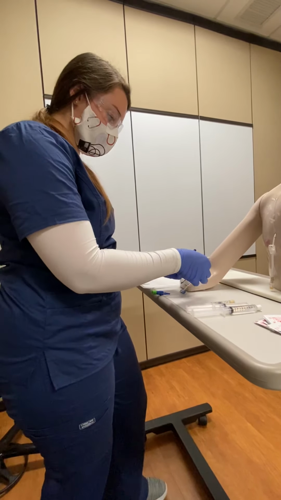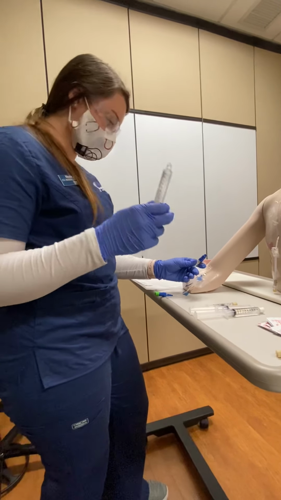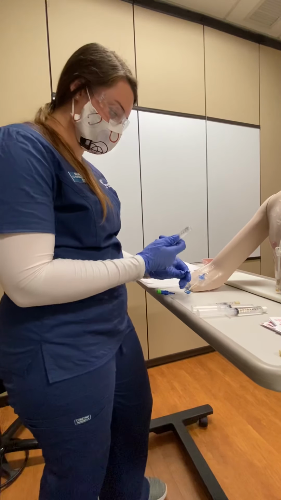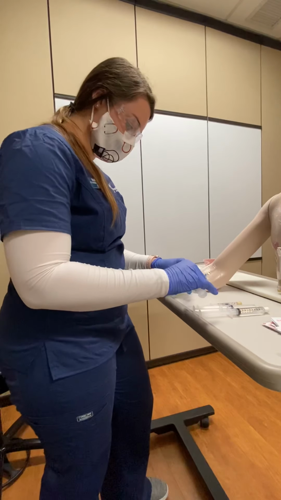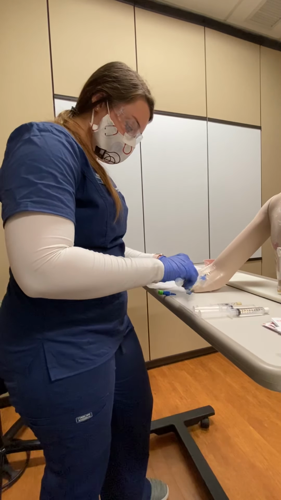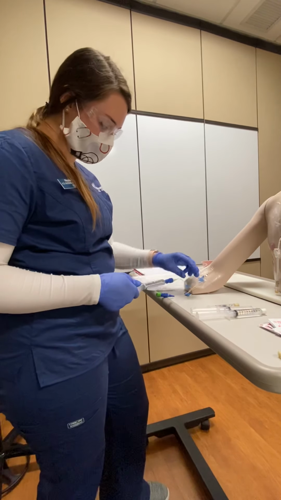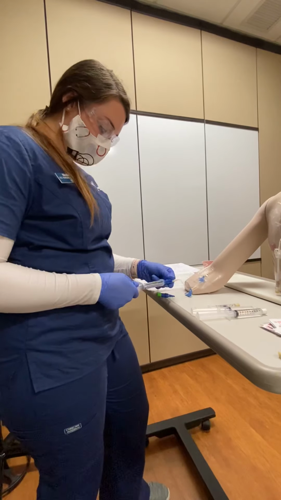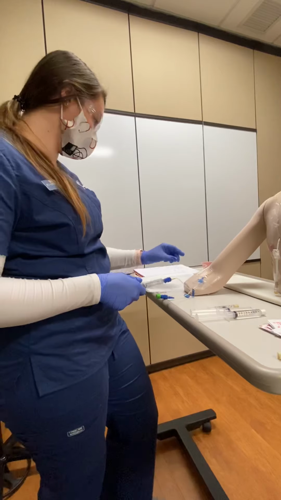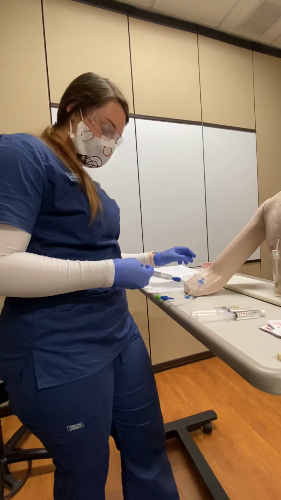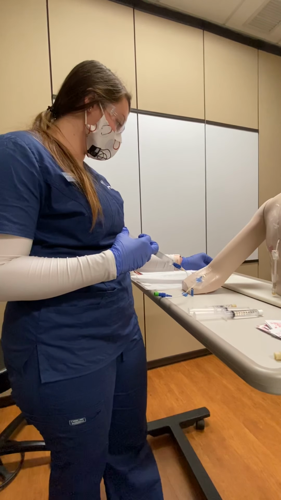Okay. I'm going to get out the air. All right, air's out. And if there was heparin in the line, I would use an empty syringe and take out the heparin. But in this case, there is no heparin in the line, so I'm going to unlock, check the patency, and I'm getting blood return, so there are no blood clots forming. All right, so now I'm going to administer this normal saline.